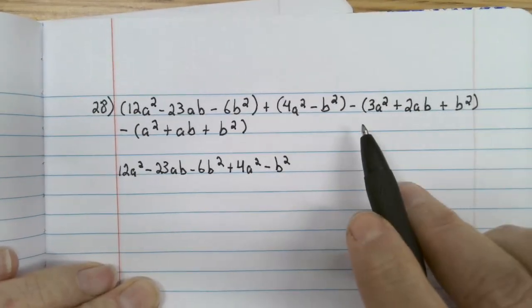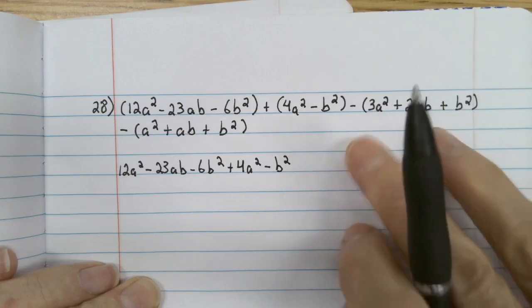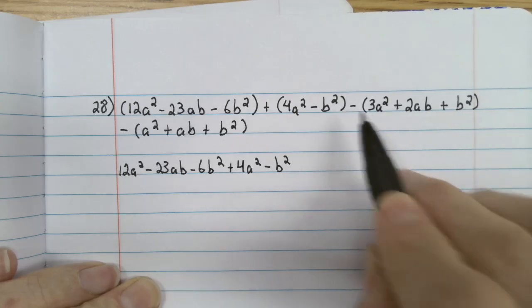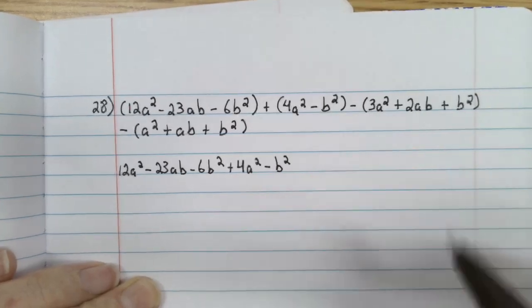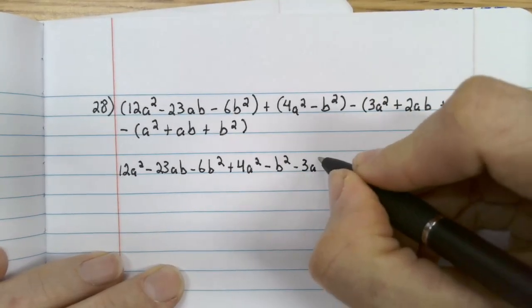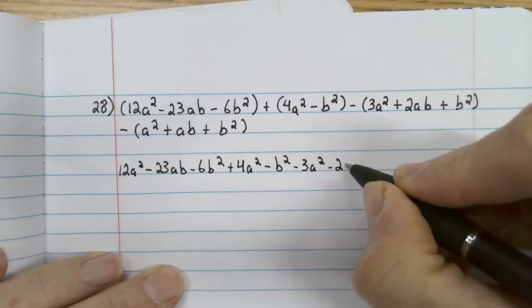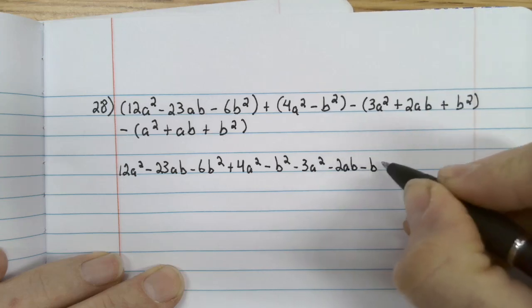But now, when I get to one of these expressions where there's a minus sign out in front of the parentheses, I've got to distribute that to every term. So this will become minus 3a squared minus 2ab minus b squared.